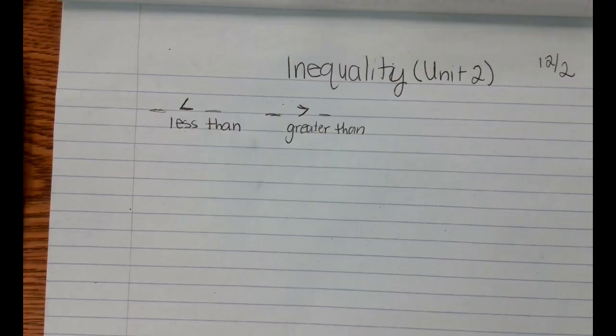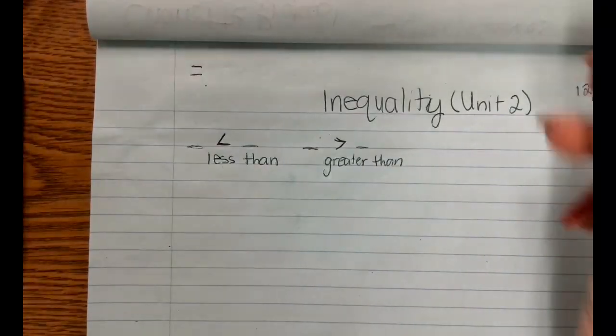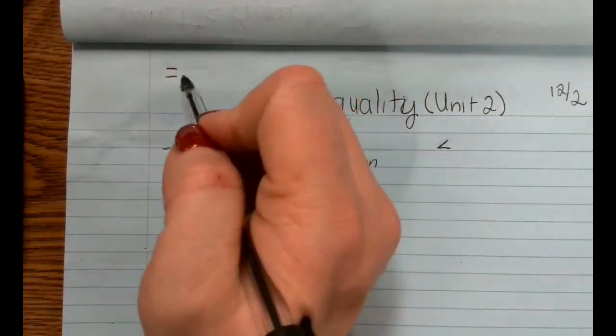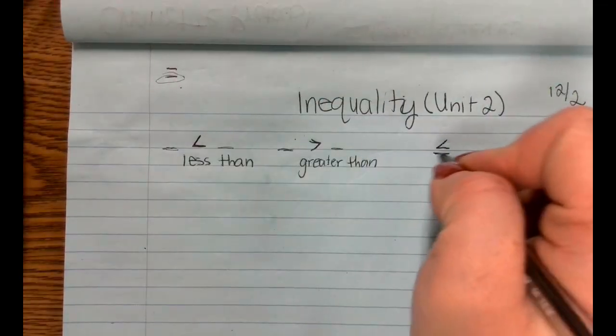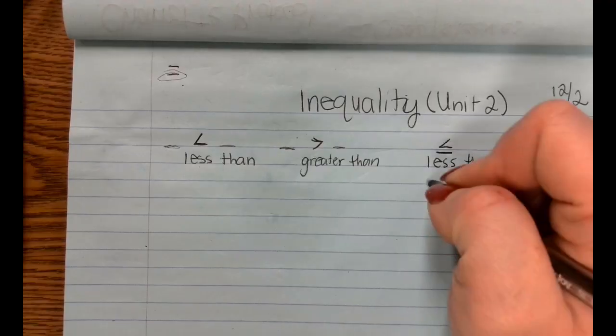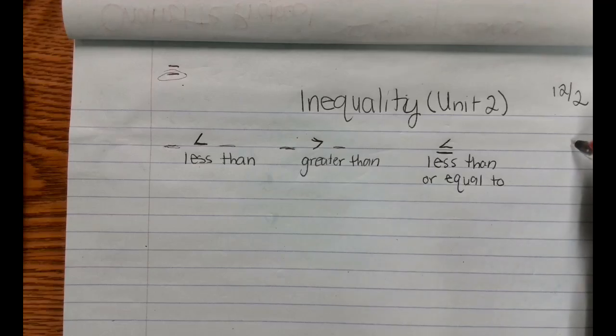There are 2 more signs, but they're essentially the same idea. So, if you're familiar with an equal sign, we'll do a little side note up here. An equal sign has 2 lines, right? Well, for our less than or equal to, they take the less than sign, and then they take part of this equal sign and put it underneath there. The reason they do that is because it means less than or equal to. So they're going to do the same thing for your greater than sign. You'll put the greater than, then that other part of the equal sign, and that'll give you greater than or equal to.